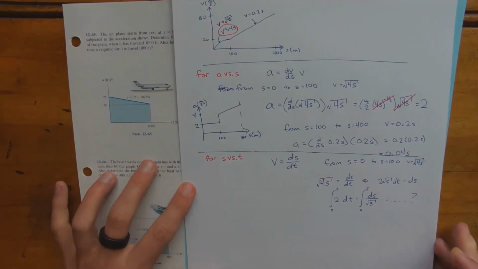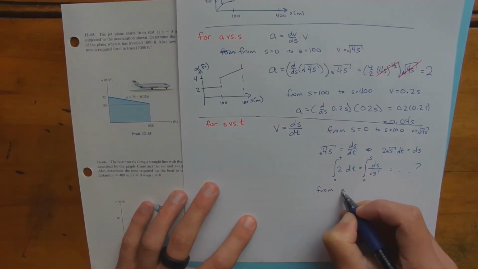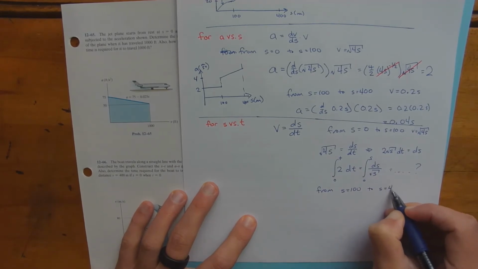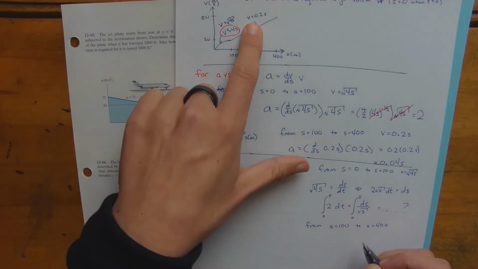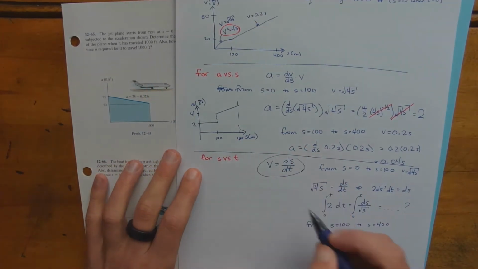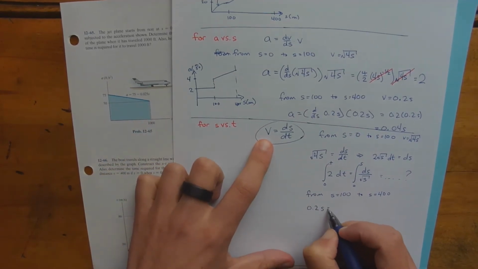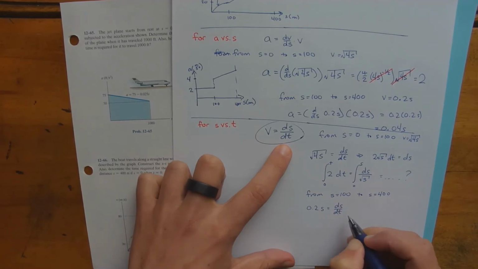So then we're going to jump ahead and look at the next part as we go from s equal to 100 to s equal to 400. For the second part of the graph, we have the velocity equal to 0.2 times s. So we're going to use this equation again. The velocity is equal to 0.2 times s, and we have a ds dt over here.